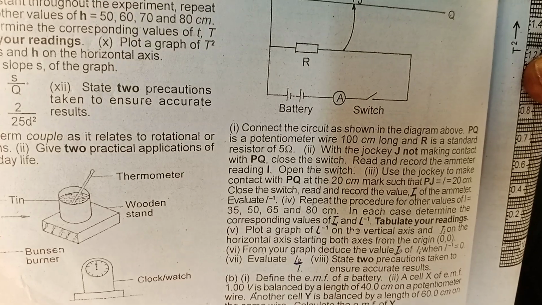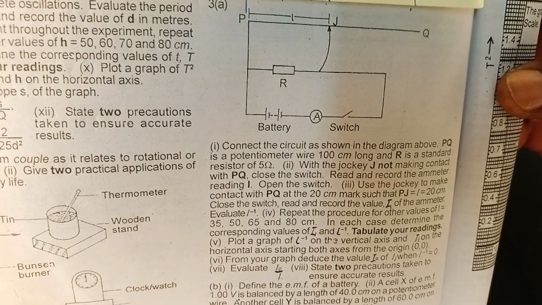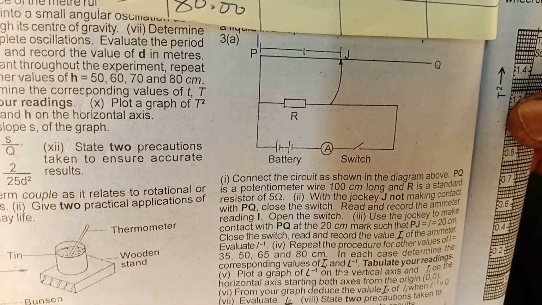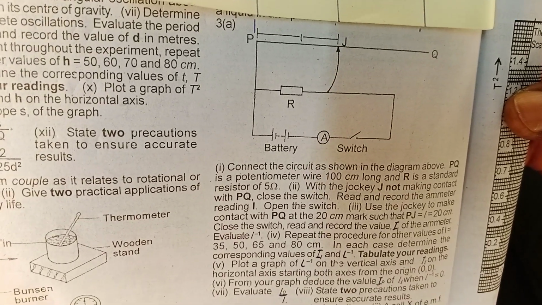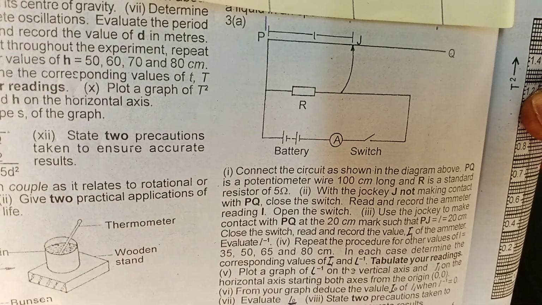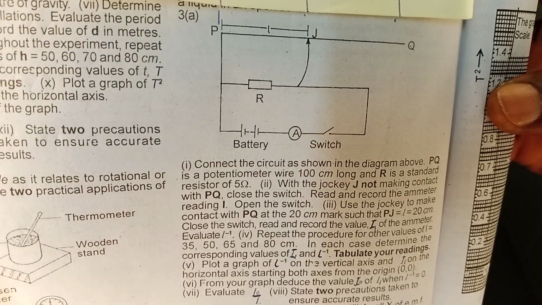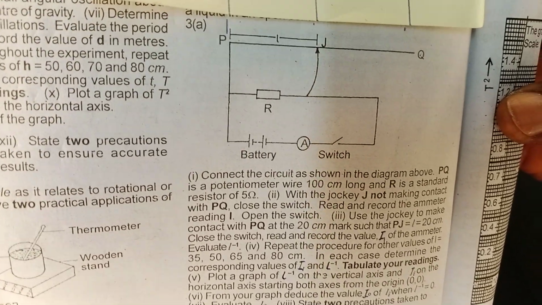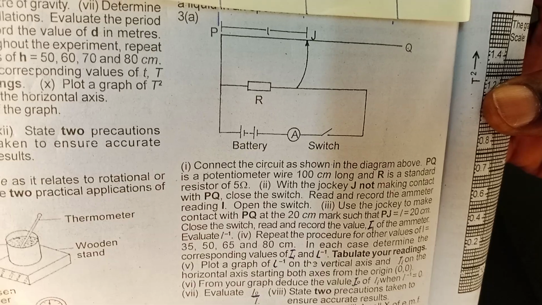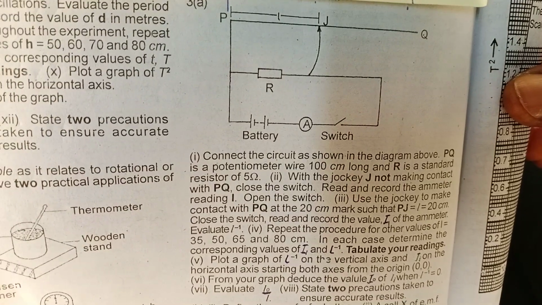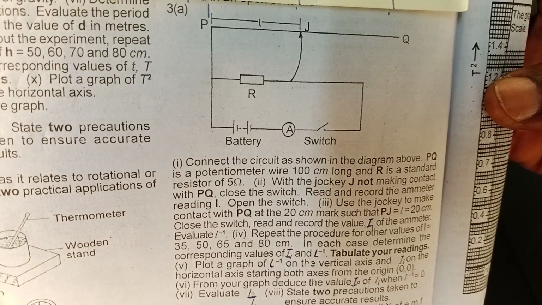Connect the circuit as shown in the diagram above. This is the circuit diagram. Above, PQ is a potentiometer wire 100 cm long and R is the standard resistor of 5 ohm. With the jockey J not making contact with PQ, close the switch. Read and record the ammeter reading I. Open the switch. Use the jockey to make contact with PQ at 20 cm mark such that PJ is equal to L equals 20 cm. Close the switch. Read and record the value of I of the ammeter.